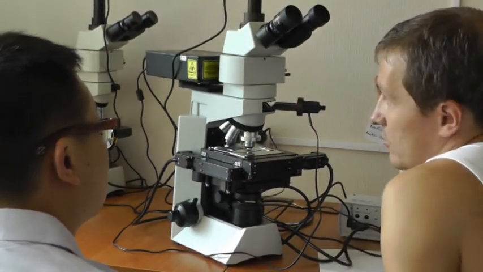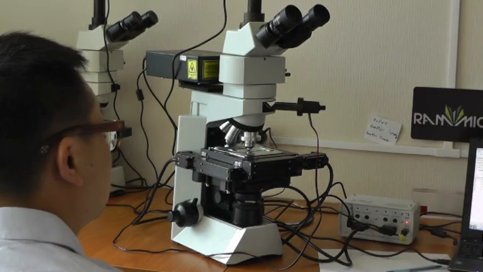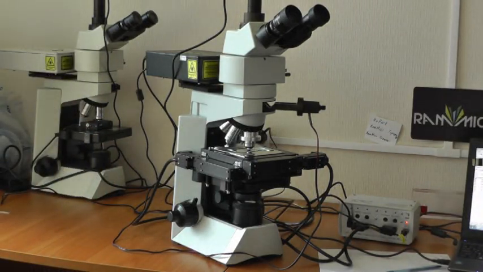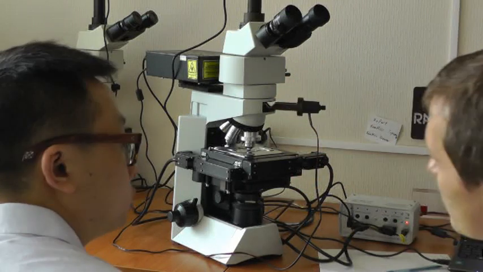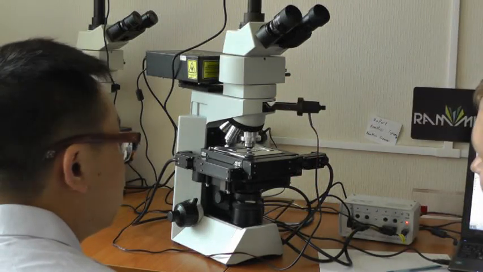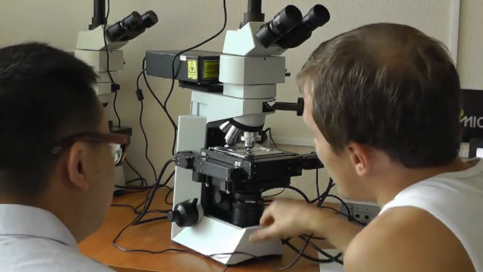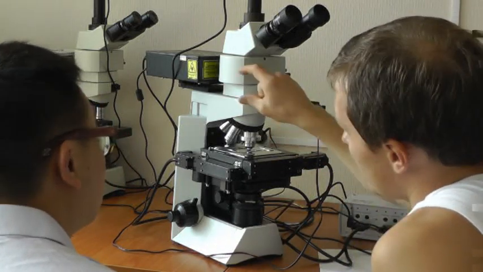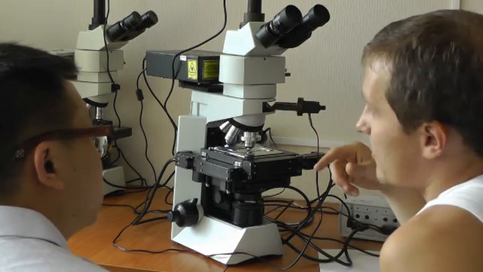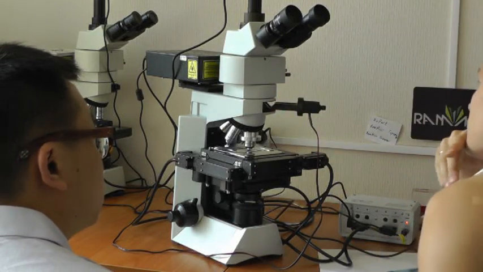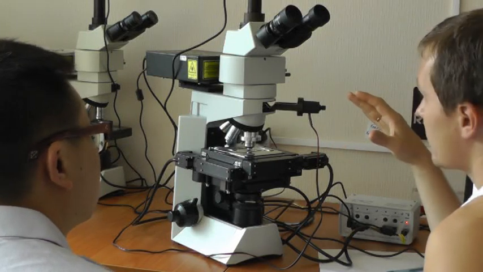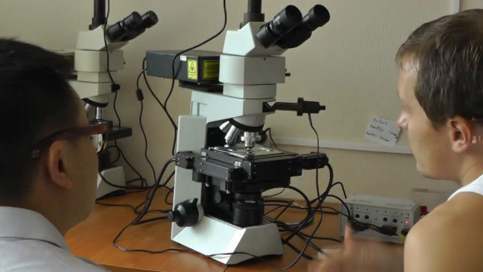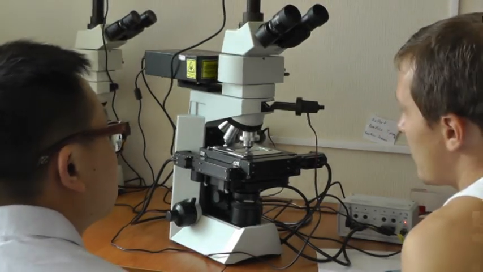It is very cheap, and the difference is only in the diameters of flanges for the different microscopes, to secure the Raman module on the microscope. So anyone, Nikon, Olympus, anyone.